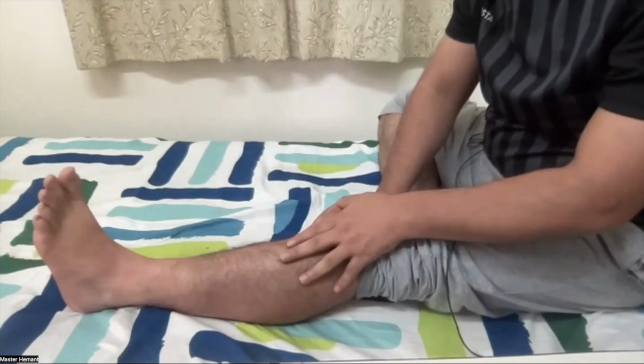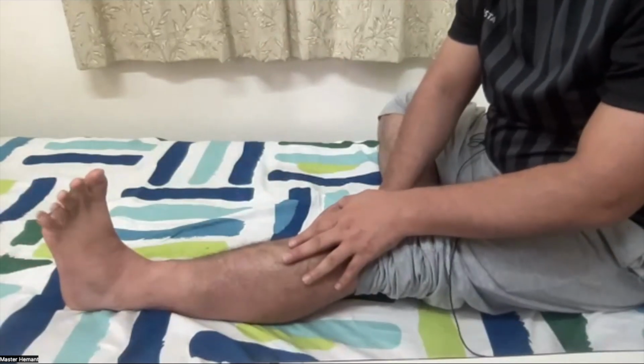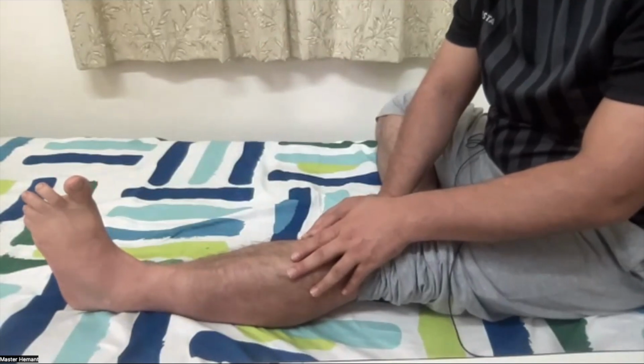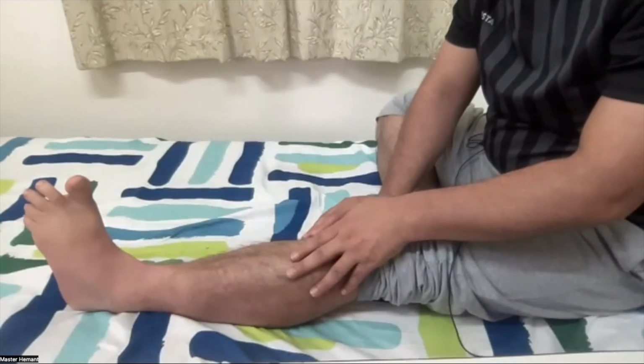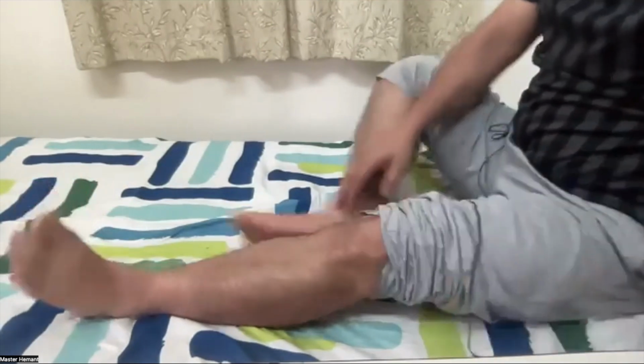Because if I want to dorsiflex, then I want to do this movement that is called inversion. So it's very difficult. I will show you in this image.